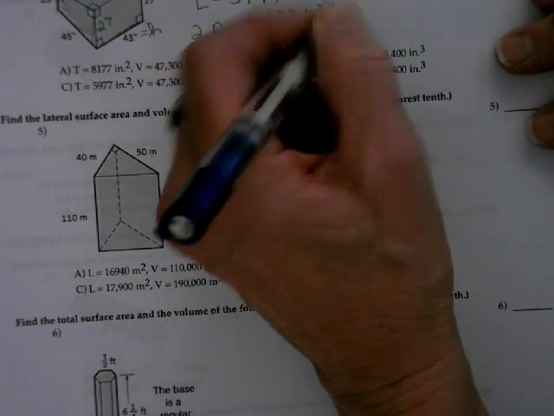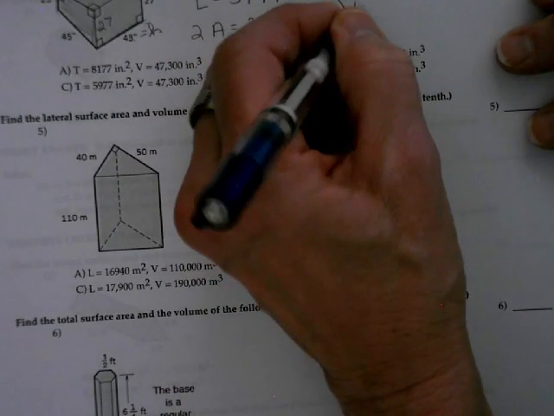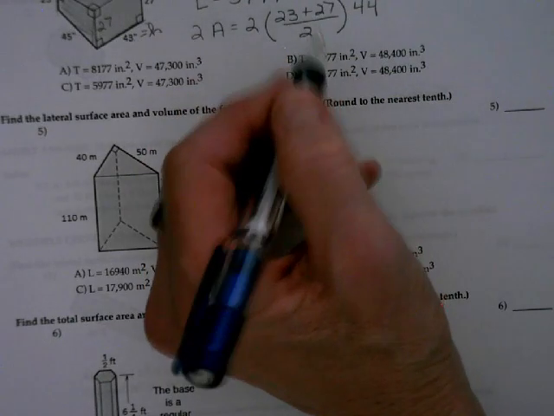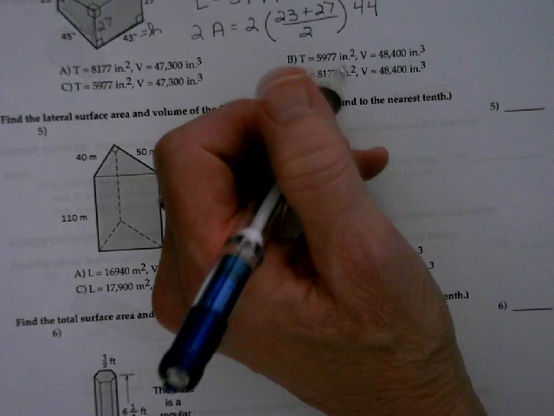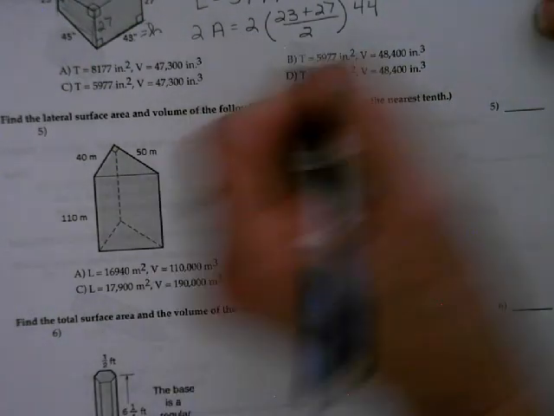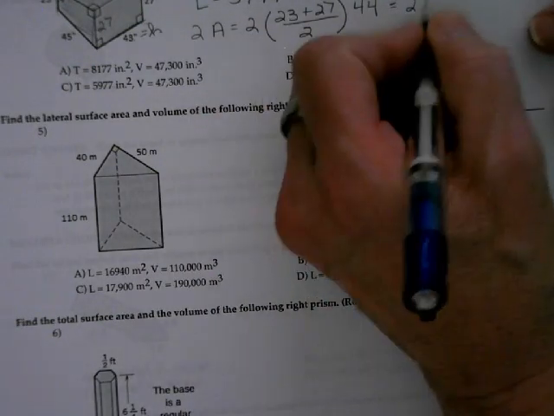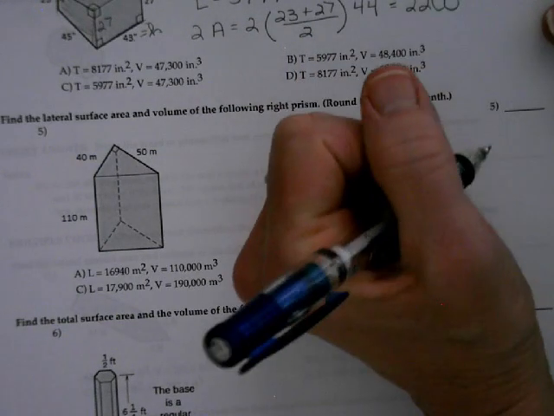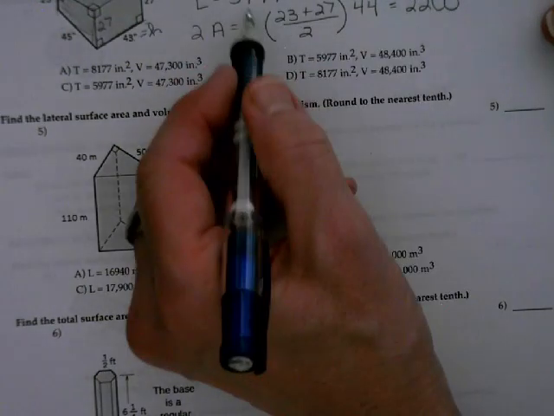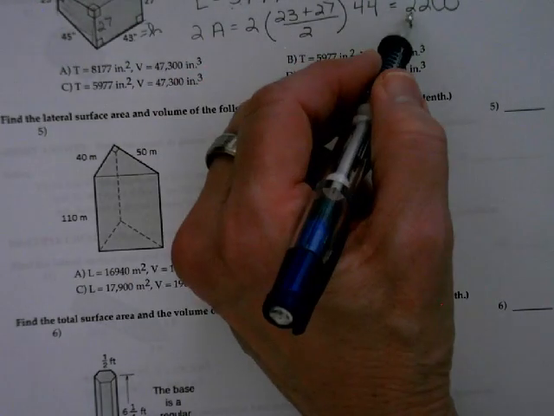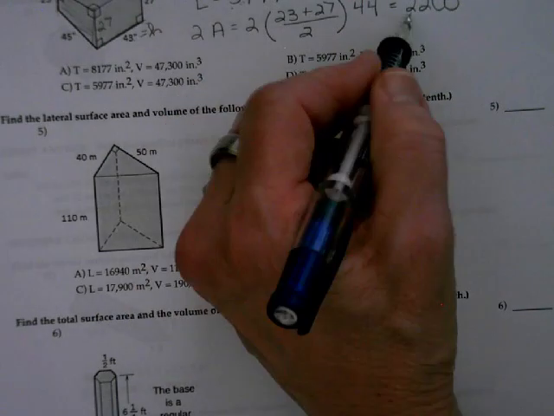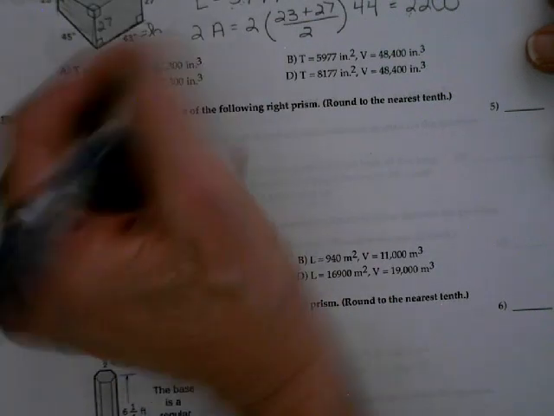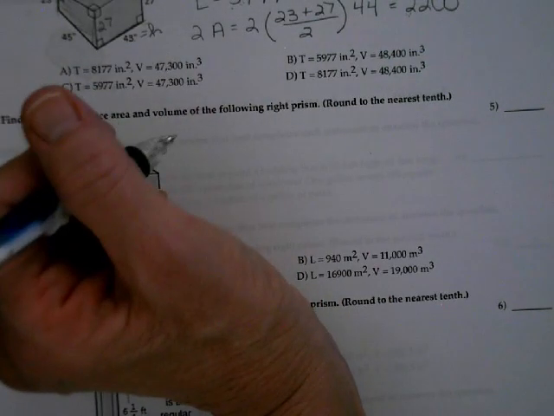And now we're going to find the area of this trapezoid times 2. So 2A, I'm going to have to take 2 times 23 plus 27, divided by 2. Those are the bases, and how tall it is, 44. So the 2's cancel, so it's just 23 plus 27 times 44. So that is 2,200. So now I add these two together.